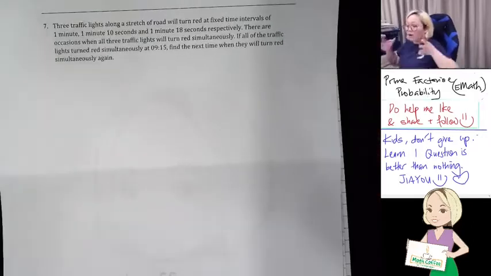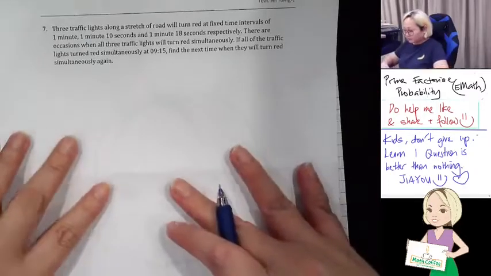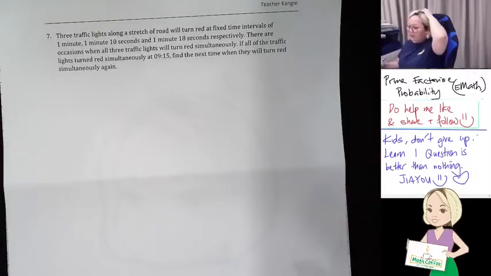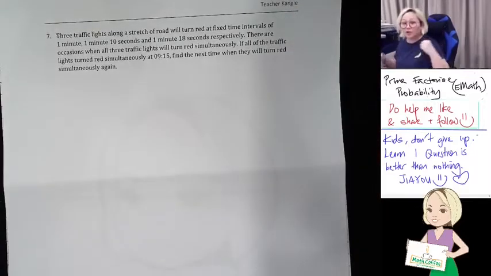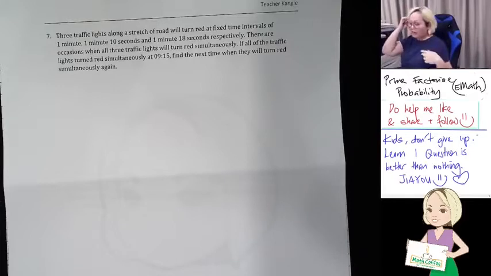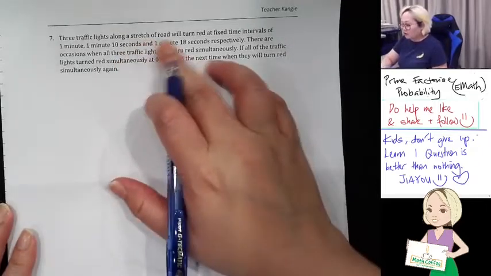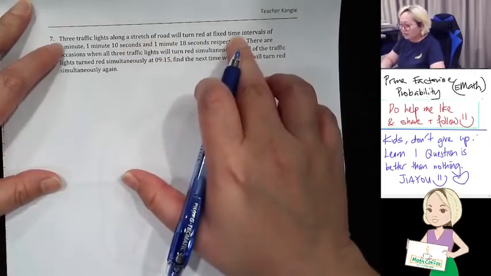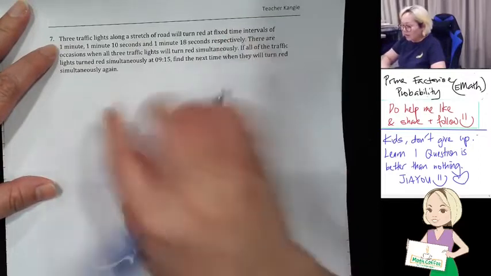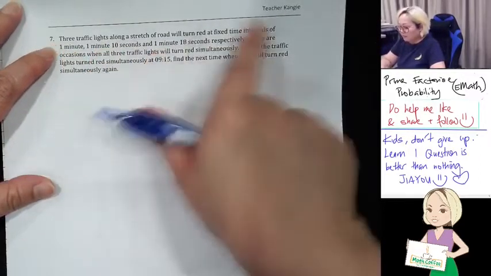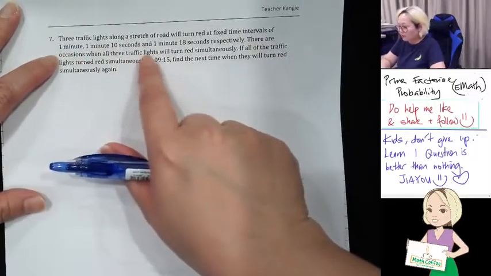Okay, now problem sum. Actually, this problem sum, I think I posted in my TikTok video before. So let's take a look. 3 traffic lights along a stretch of road will turn red at a fixed time interval. Okay, at 1 minute, 1 minute 10 seconds, 1 minute 18 seconds.